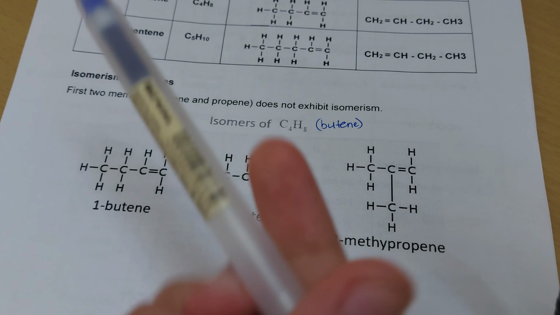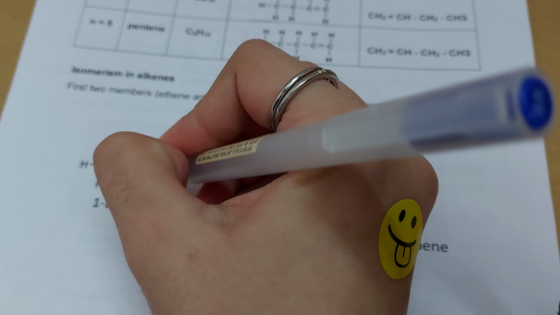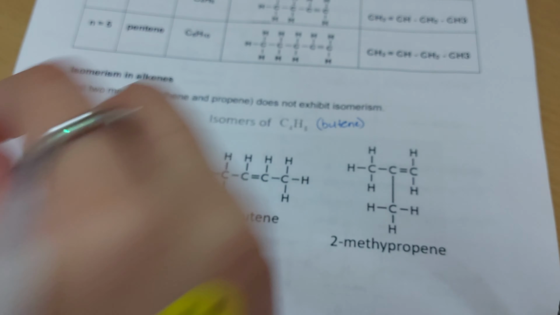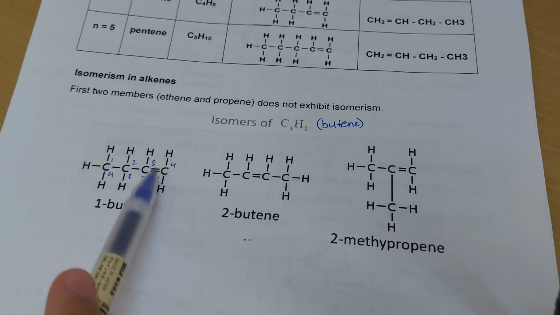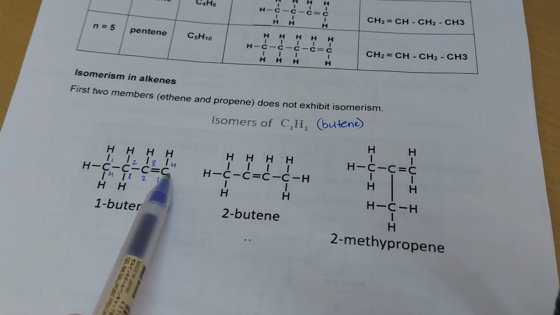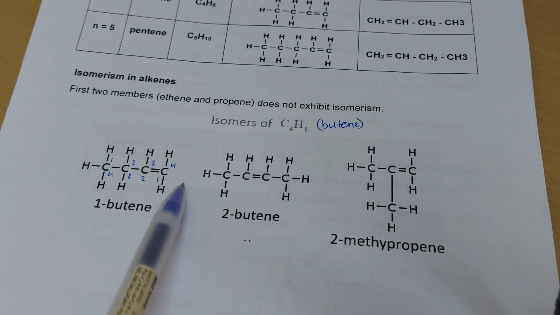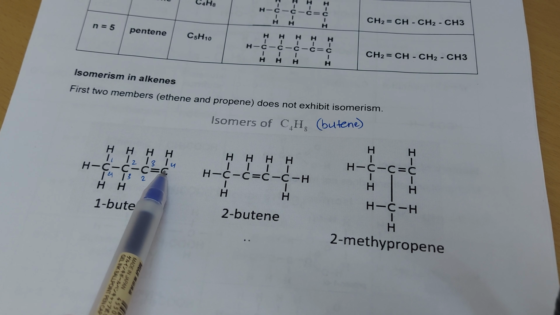So here, when we count, that's 1, 2, 3, 4, 1, 2, 3, 4. So I've numbered the carbon atoms from both sides. Where is the double bond? That's on this carbon atom here, and this one too, right? But since this one is closer to the edge, we're going to be looking at this one.